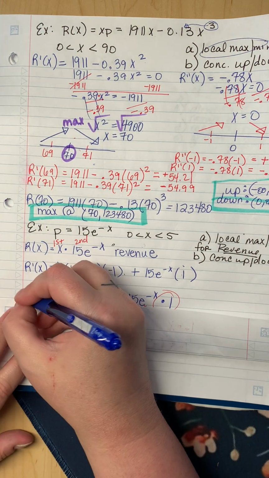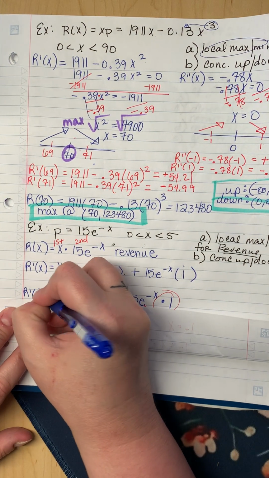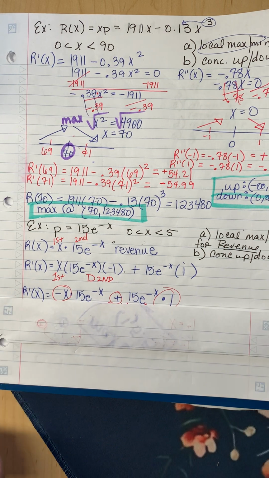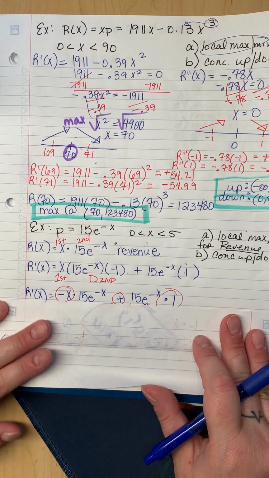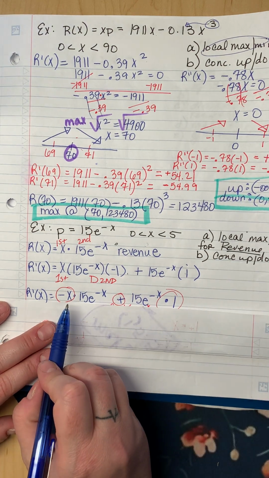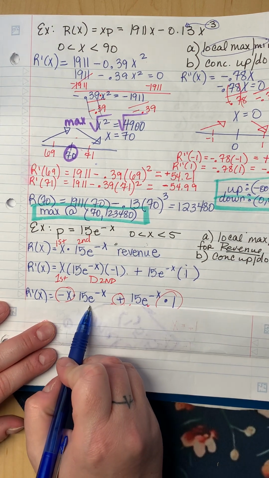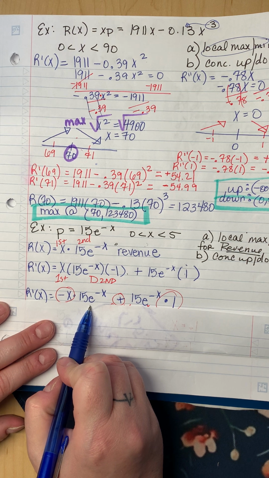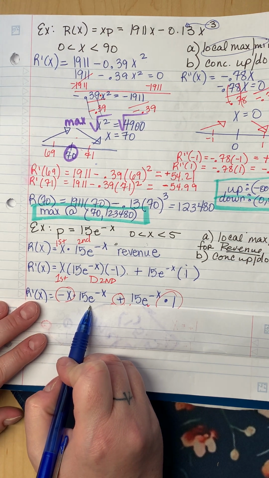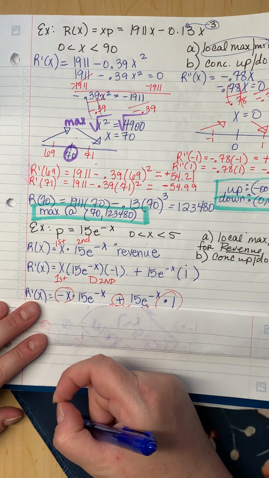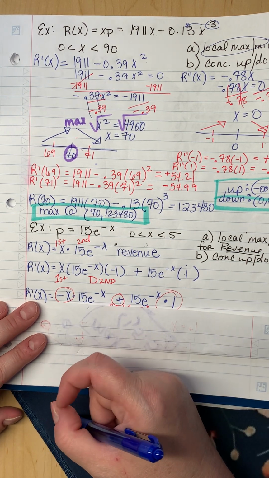This was my first derivative, before I took out the GCF. But if I take the derivative again, let's see. If I take the derivative of negative x times 15e to the negative x, I'm probably going to get the exact same thing, but we can do the work.